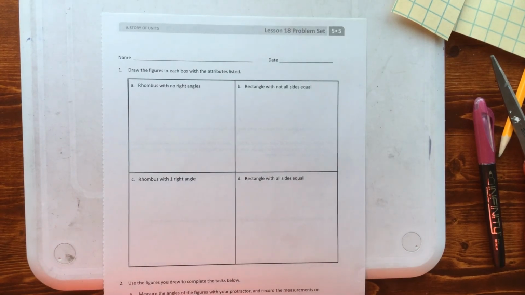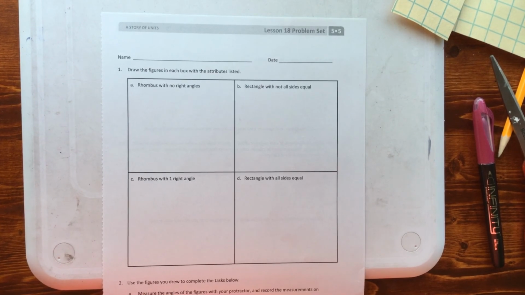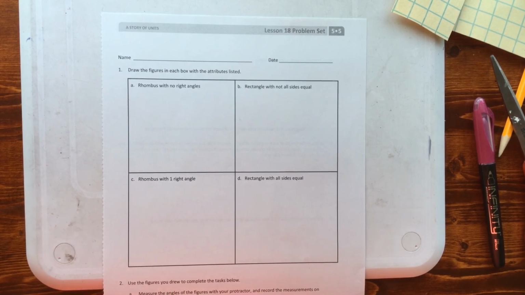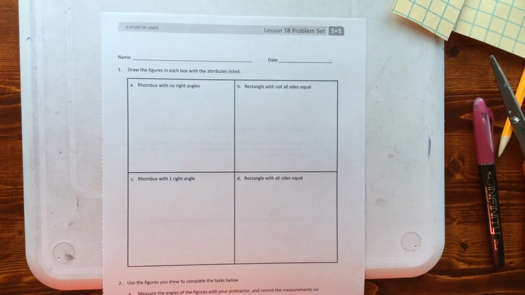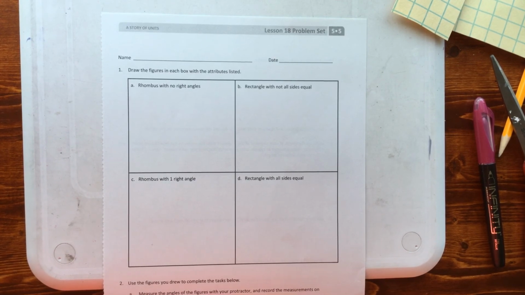Hi everyone, so this is the lesson 18 problem set. Now I know that in lessons 16 and 17, I went ahead and drew some of the figures in each box with the attributes that they were asking for. And I'd like to skip that for today's problem set.